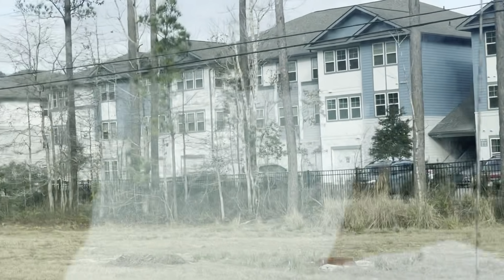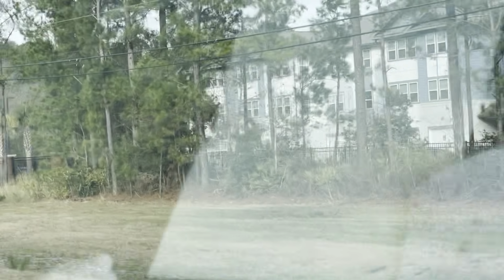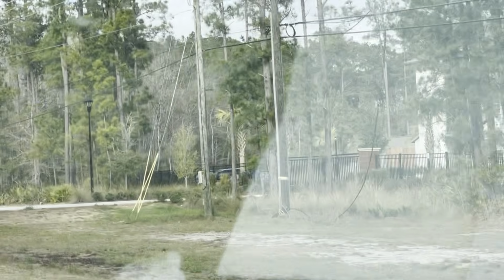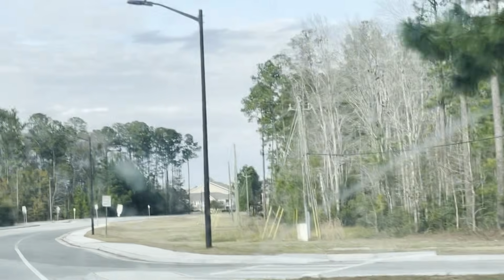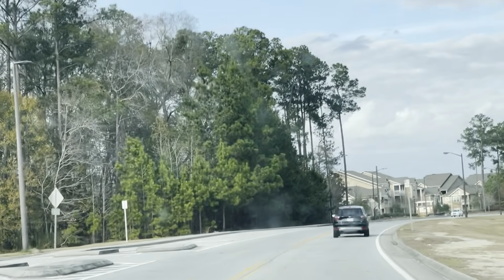Notice I'm just leaving the school now, and that is right across from the school. So you know a lot of kids from our school live in apartments. And then if you look straight ahead, see, the school is across there. That's the school. If you look straight ahead, we're coming up to another apartment.